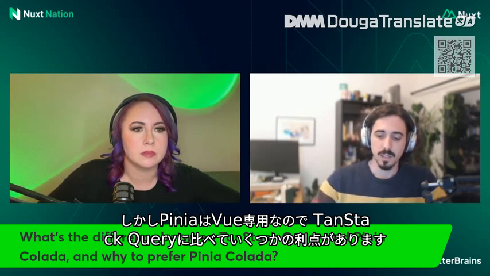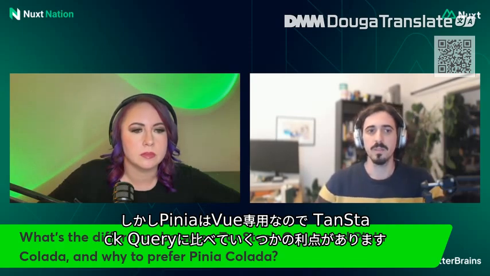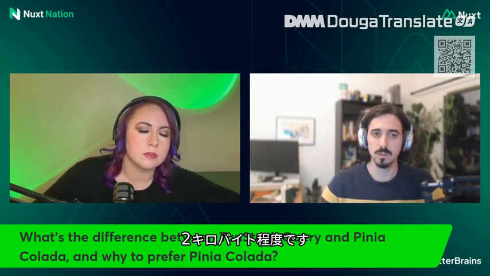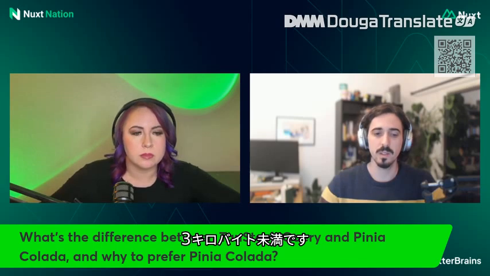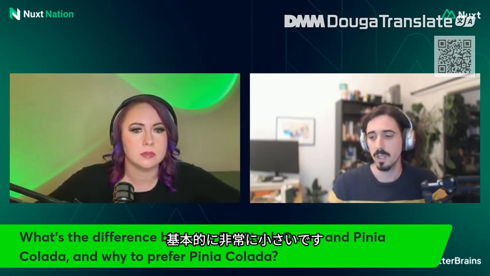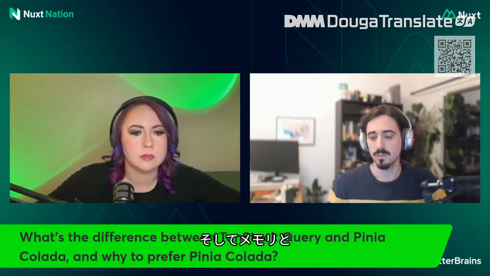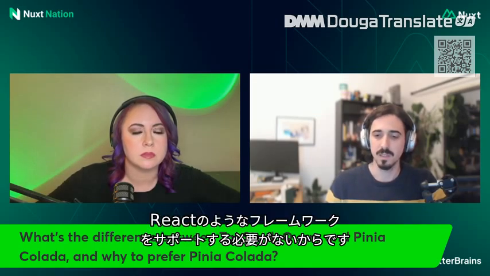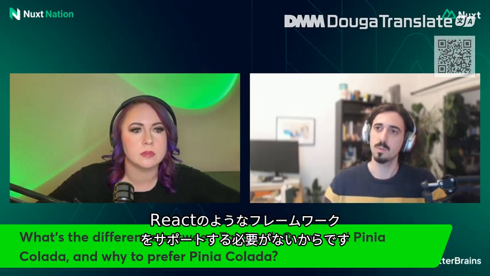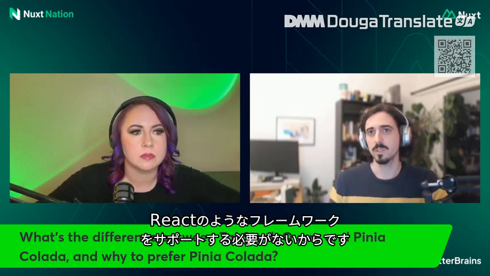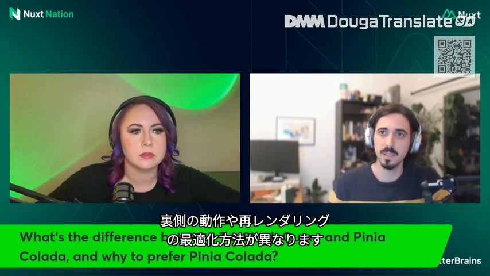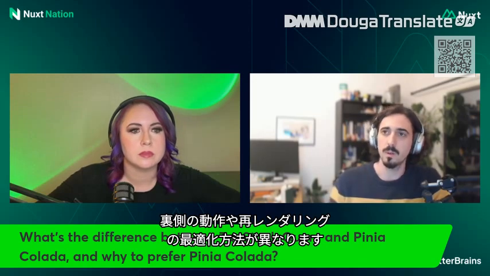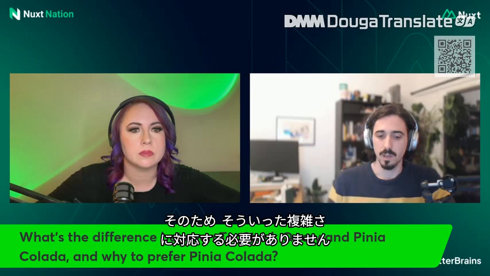But since Pinia is only for Vue, it has some advantages over TanStack Query. So it's way smaller. It's like 2 kilobytes, less than 3 kilobytes. The baseline is very, very small. And it's a bit more performant in terms of memory and speed, because it doesn't need to support frameworks like React, where the way you optimize for re-renders is different. So you don't need to handle all of this complexity.